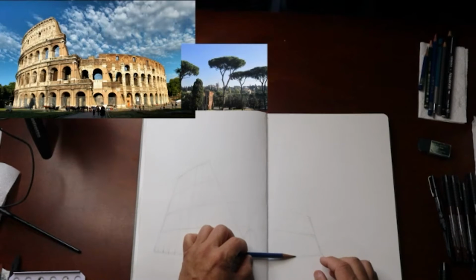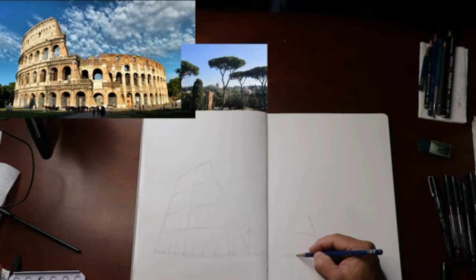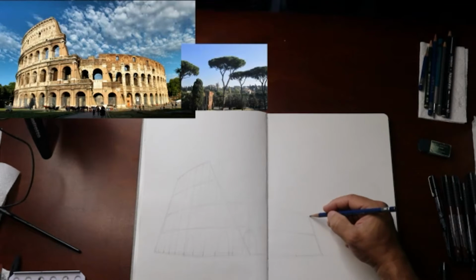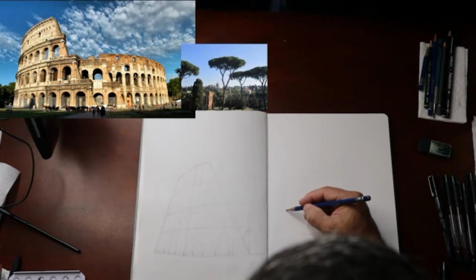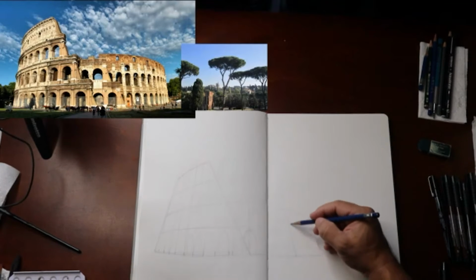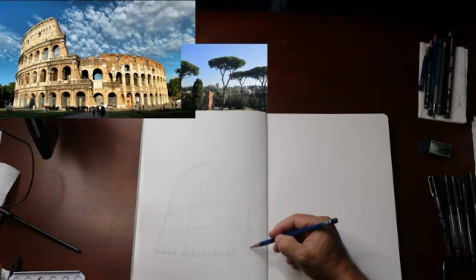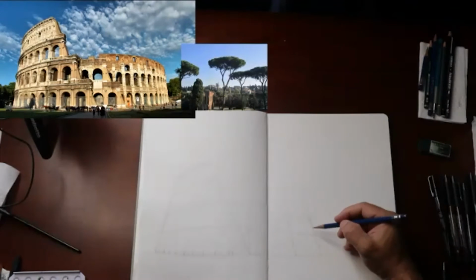So this right here comes 1.5. So that should be it right there, matching the angle of the side. And then these I could just divide in halves. And remember, the angles of these become straighter and straighter as they get towards the middle, which is straight vertical.